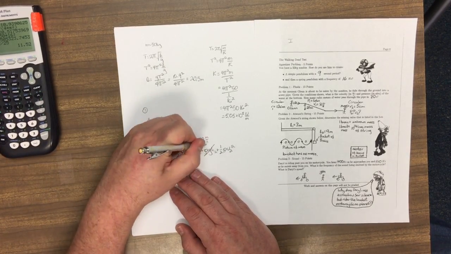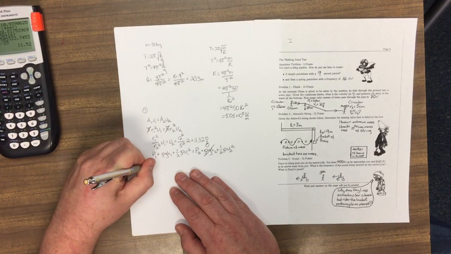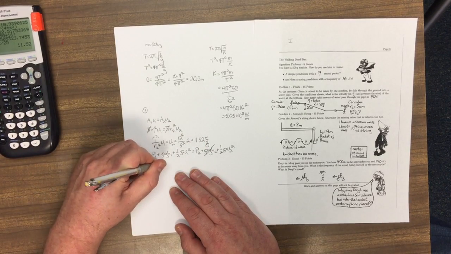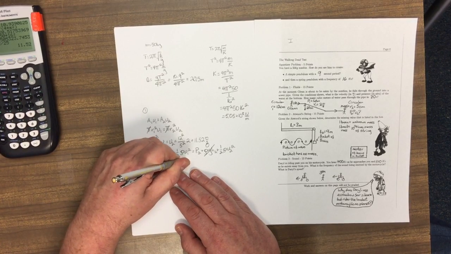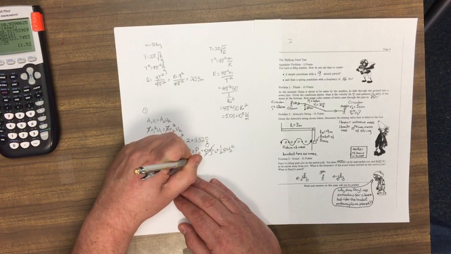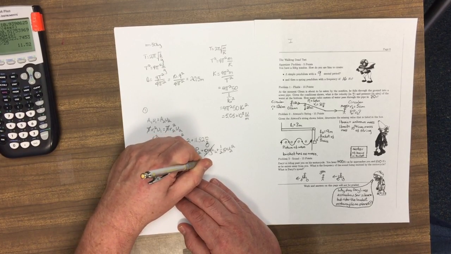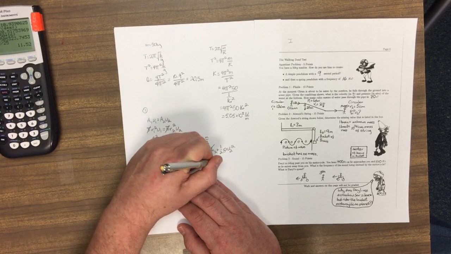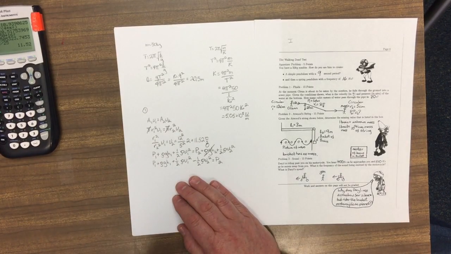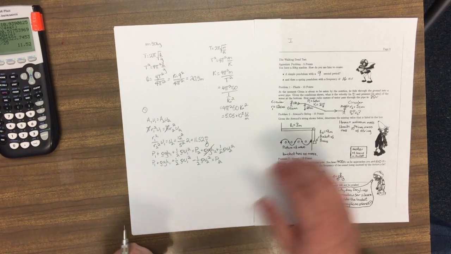H2 is at the bottom, that's 0. So this is P1 plus rho G H1 plus 1/2 rho V1 squared minus 1/2 rho V2 squared. Now granted, this is sewage, but we are treating it as water, so rho is going to be 1,000. The other thing is that we have to be consistent with our units.